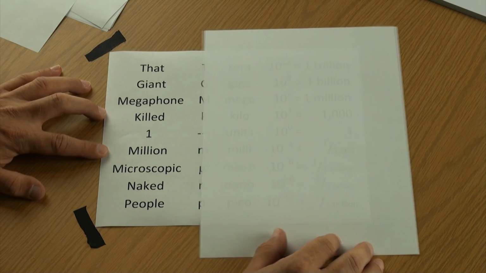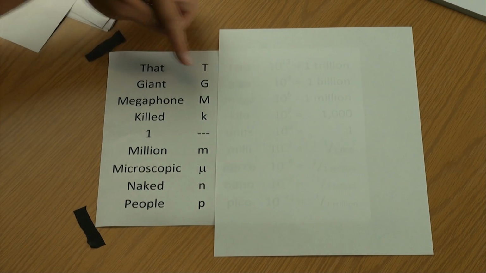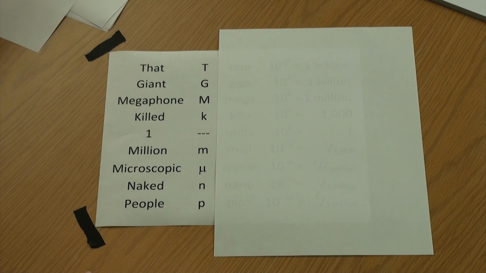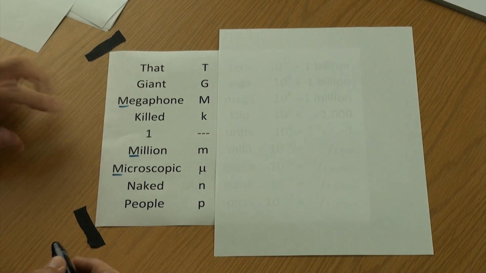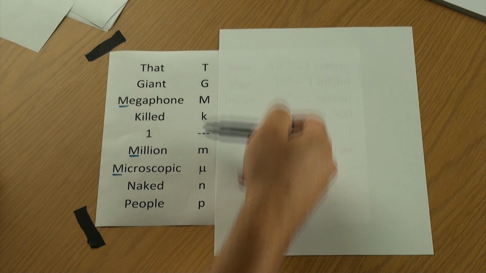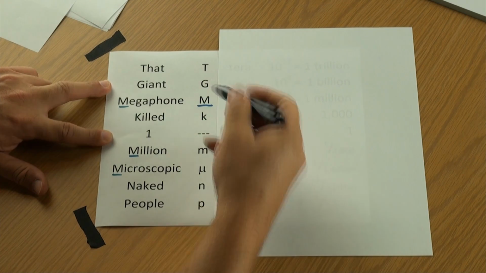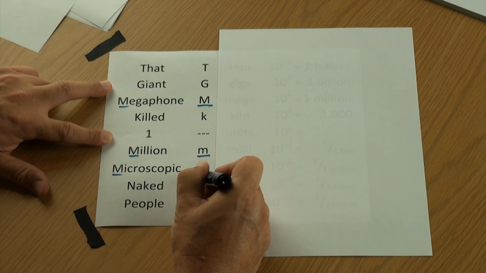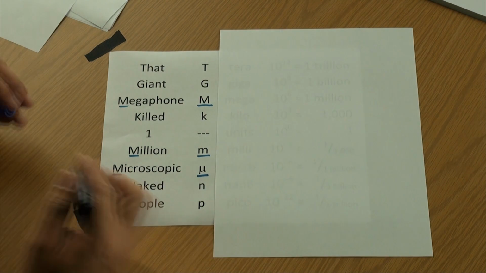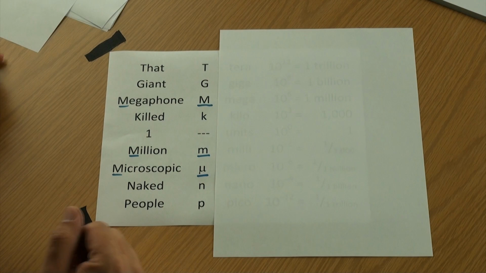Now, the first letters of each one of those, except the number 1, of course, are going to give us the abbreviations that we need for these metric prefixes. That is T, giant G, megaphone M, all the way down. Now, notice real quickly that we do happen to have 3 of them that start with the letter M. The megaphone, the million, and the microscopic. Now, in our abbreviations, we'll notice that we have 3 different characters. For the megaphone, we're using a capital M. Notice it's up here with the other capital letters. The million is a lowercase m, and then the microscopic is the Greek letter mu. That is their version of the letter M. It's like the letter U, but it's got a little tail hanging off the left side of it. So those are the letters that are going to be used.